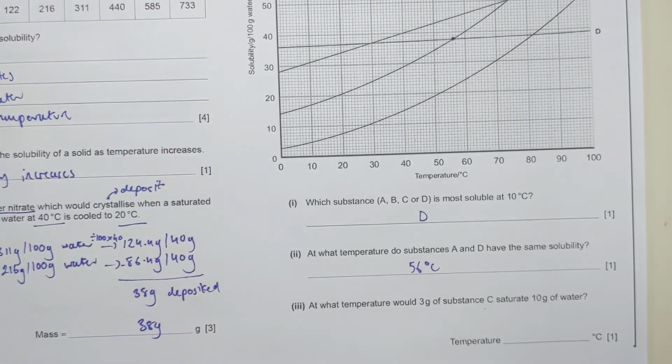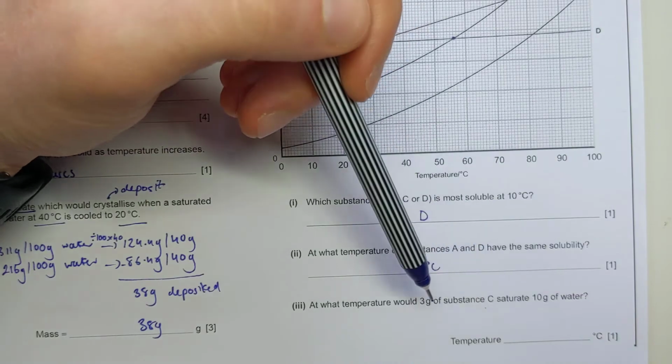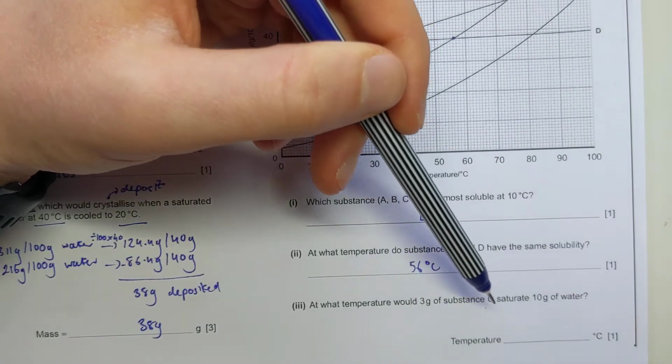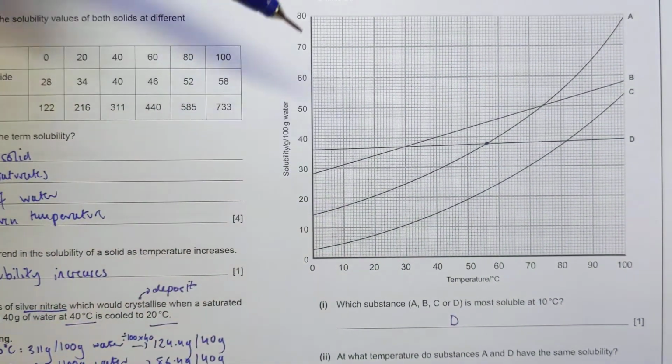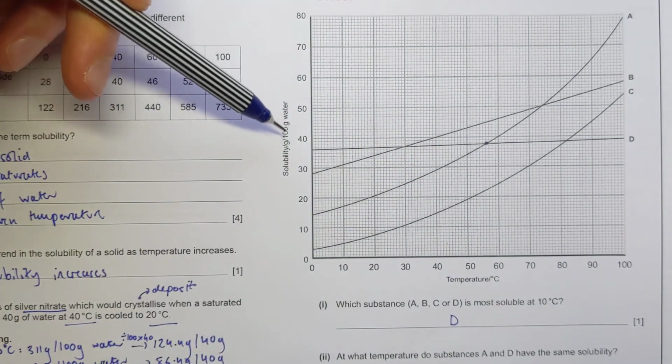At what temperature would 3 grams of substance C saturate 10 grams of water? So there's only one mark this question, but it's a wee bit tricky. So we're talking about C, obviously. It's asking about what temperature would 3 grams saturate 10 grams of water. If you look at the axis here, this isn't about 10 grams of water. This is about 100 grams of water and how much will saturate it.